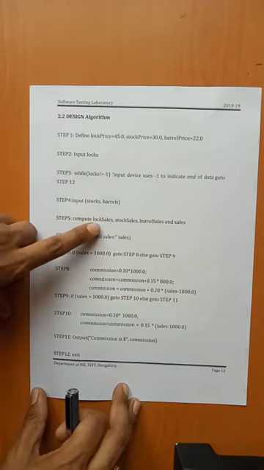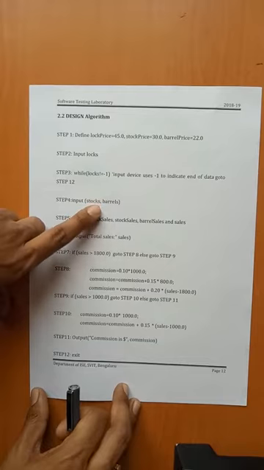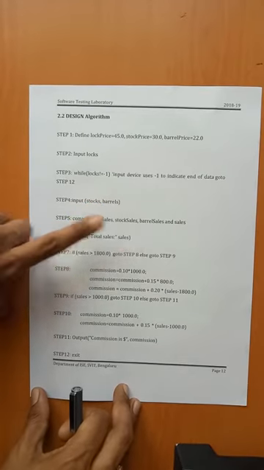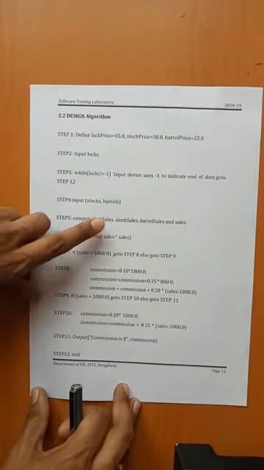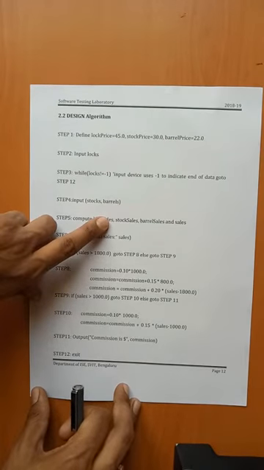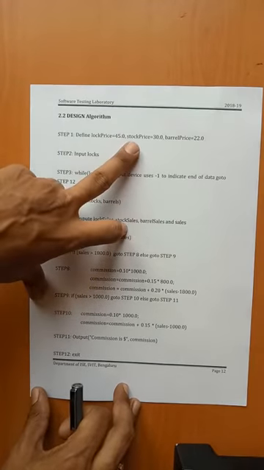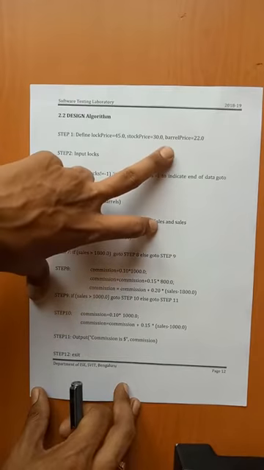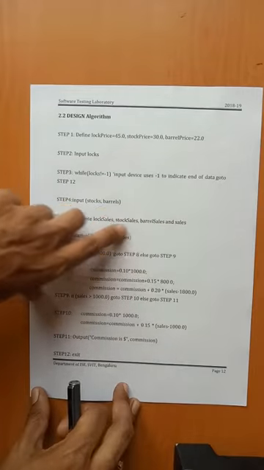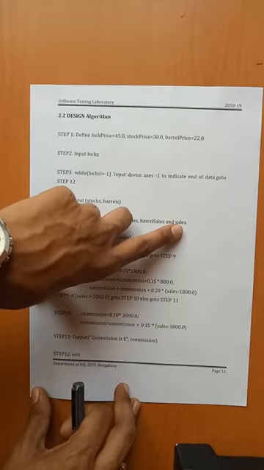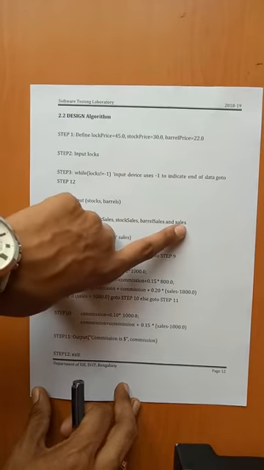Then it computes the lock sales, stock sales and barrel sales, based on the total locks, total stocks and total barrels, multiplied by the lock price, stock price and barrel price. Lock sales equals total locks times lock price, stock sales is total stocks times stock price, and barrel sales is total barrels times barrel price. Once we have all these values, we calculate sales by adding lock sales, stock sales and barrel sales.